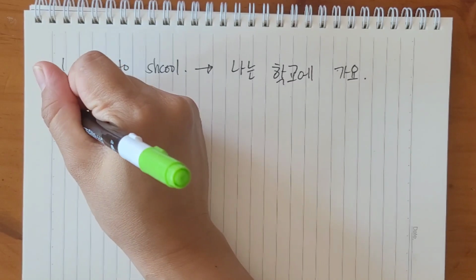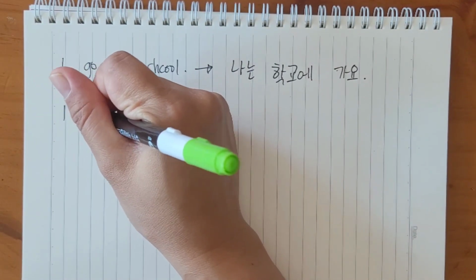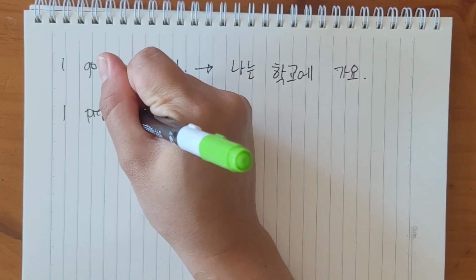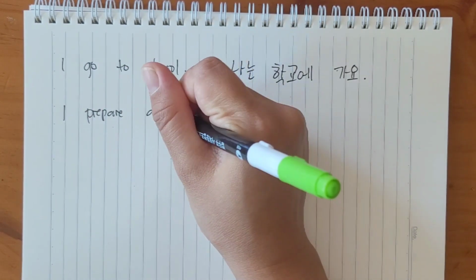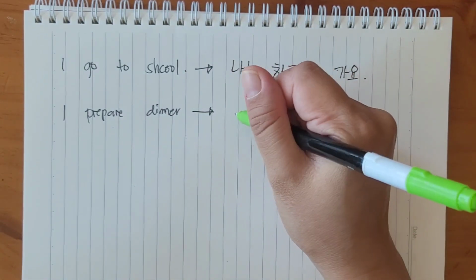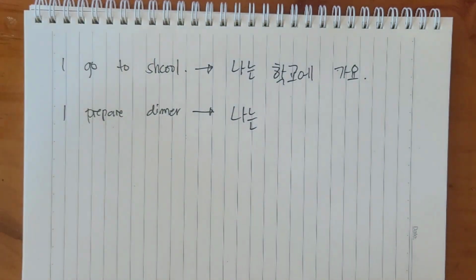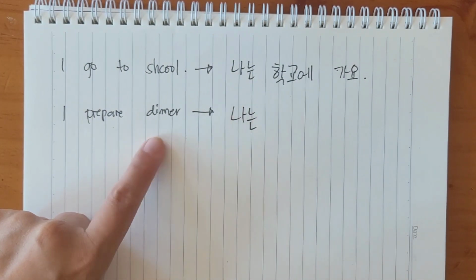Next one: I prepare dinner. In Korean is 나는. Dinner is 저녁.